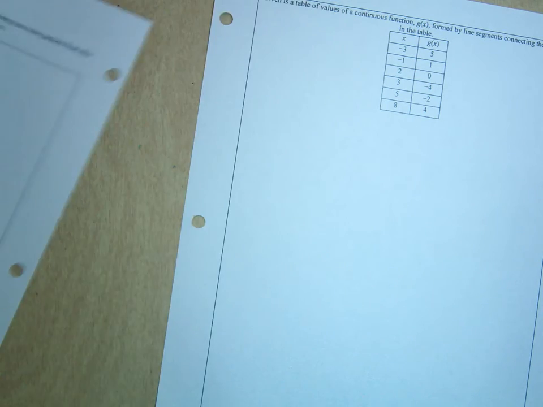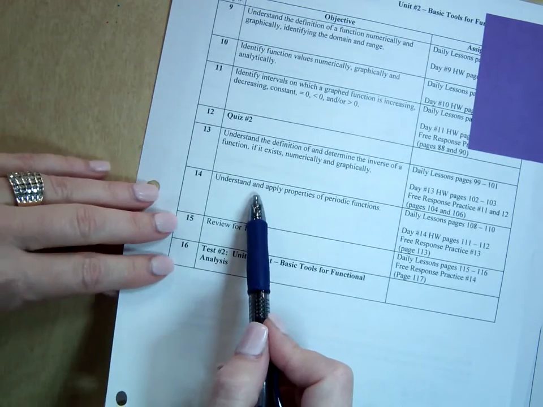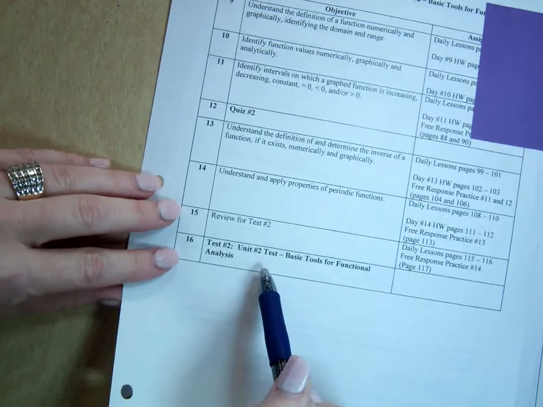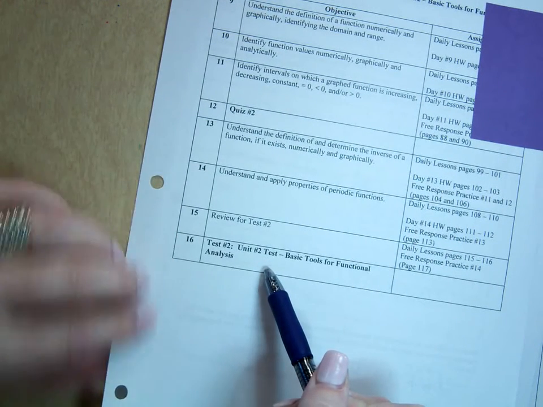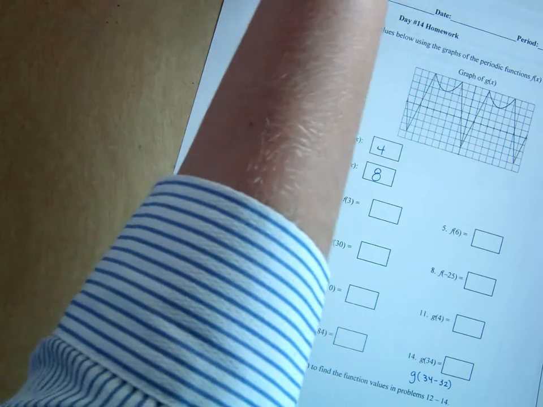Today is day 14. Do we have a test tomorrow? No. Tomorrow we review. Wednesday, test 2. When are we going to get our quizzes back? There's like 3 people who still have to take the quiz. Is there a way I can look and see what I need to study? Because I don't know anything.